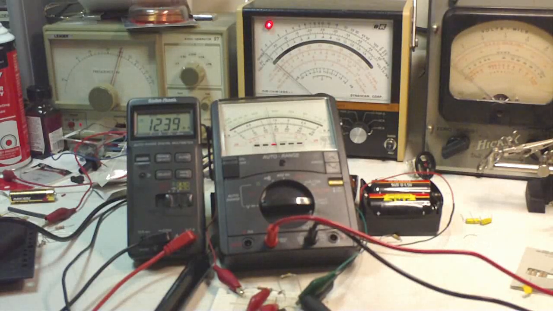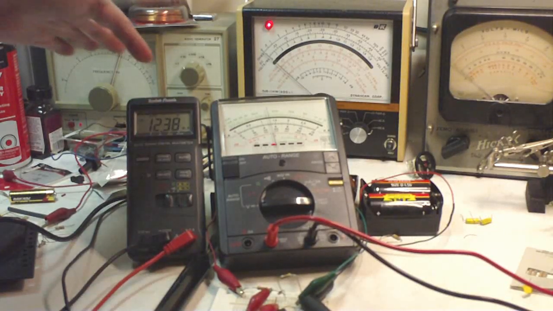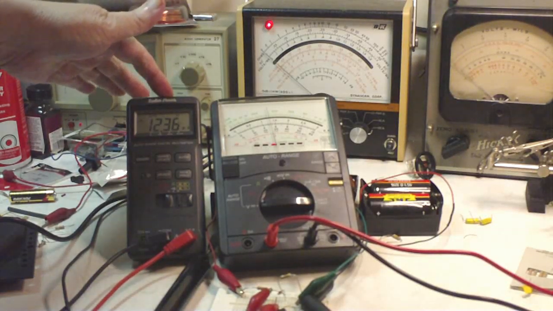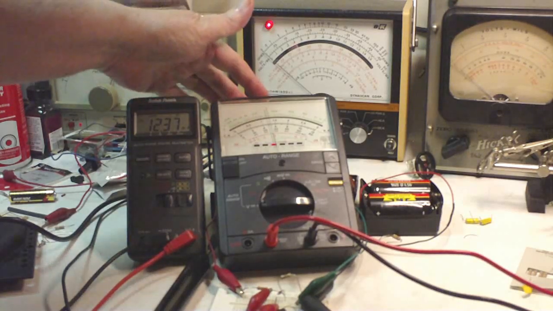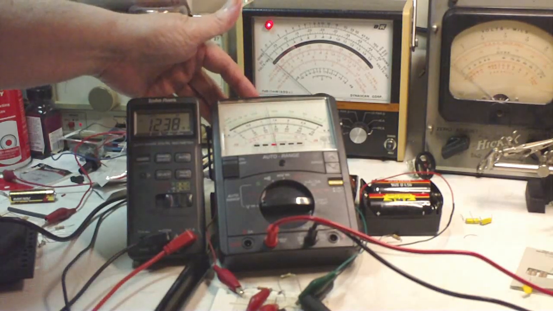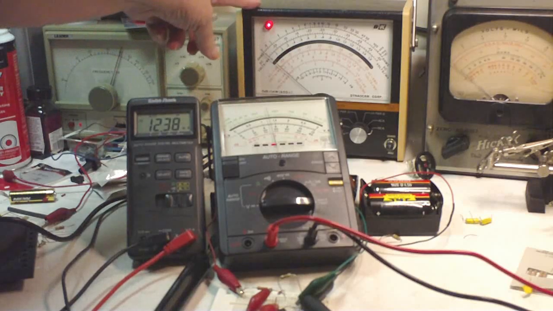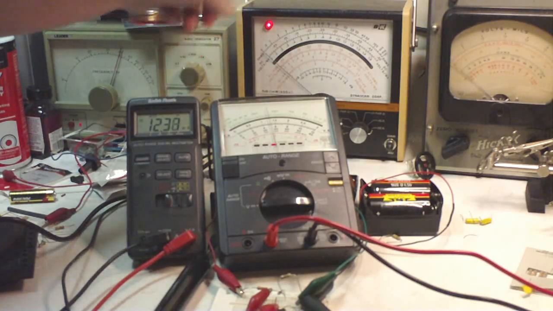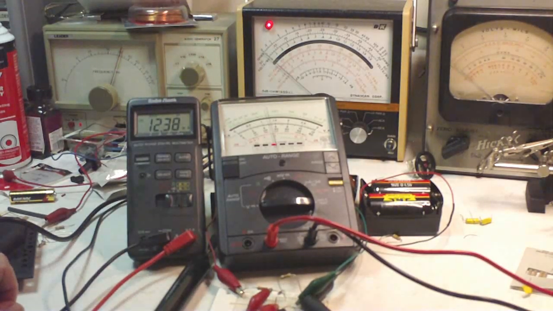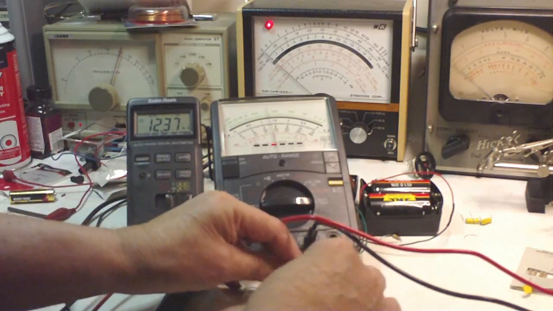Okay, we're back to no load again. This reads 12.4, a little over 5 volts, and of course no current here. I don't have a load on it. Now I'm going to put a load on this circuit of 560 ohms.